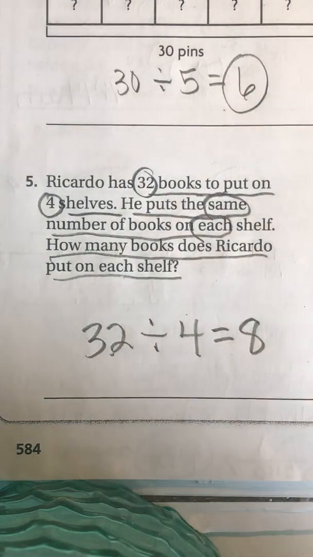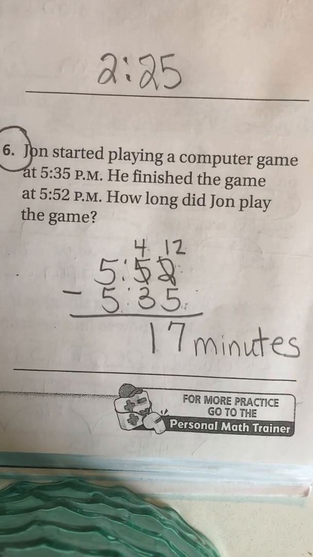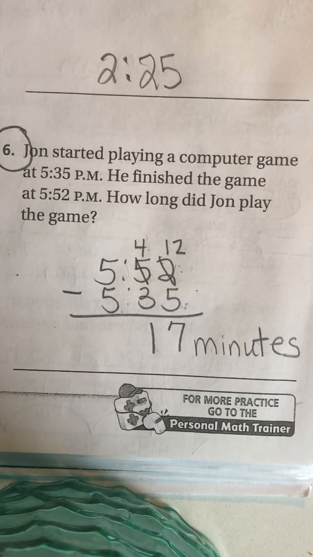Number 6, I did with you on Monday. Jones started playing a computer game at 5:35. He finished the game at 5:52. How long did he play? We use the strategy of just subtracting. The hours are the same, so we only subtracted the minutes, and we came up with 17 minutes.